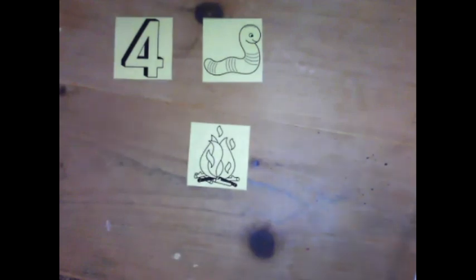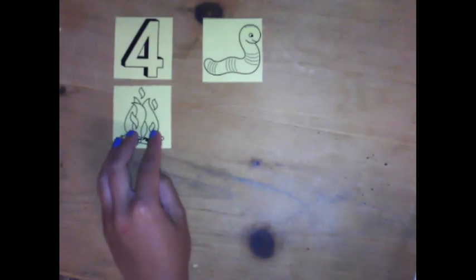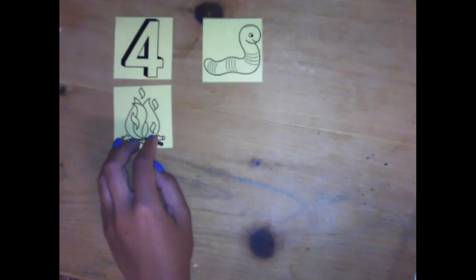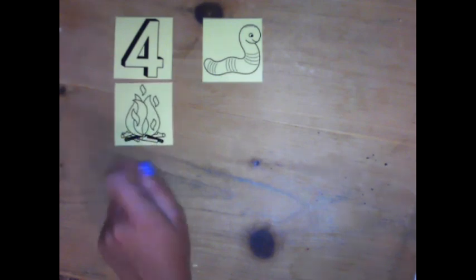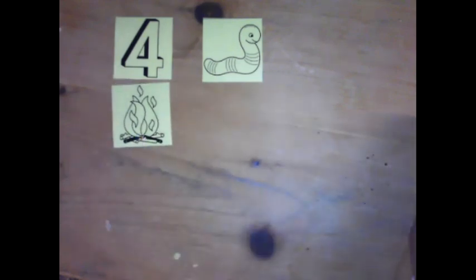This is a fire. Say the word fire. What is the last sound you hear in the word fire? Yeah, I hear an r sound at the end of fire. Does fire sound the same at the end as four? What do you think? Yes, they both end with the r sound. Four, fire. Let's look at another one.